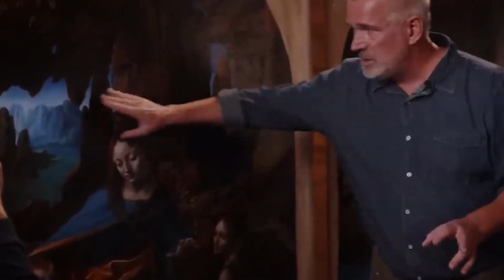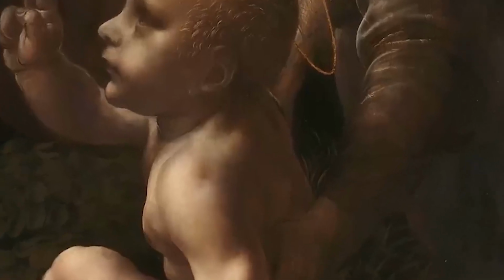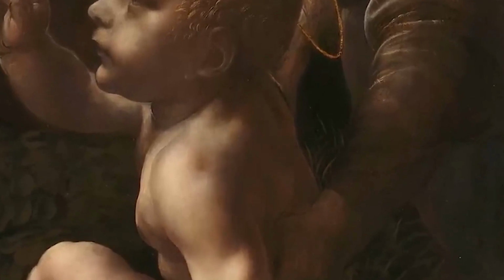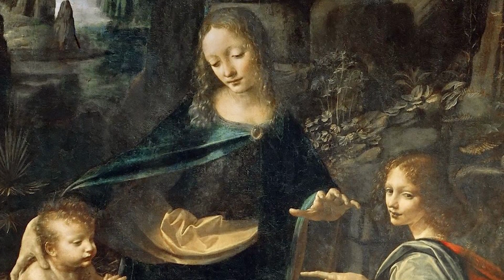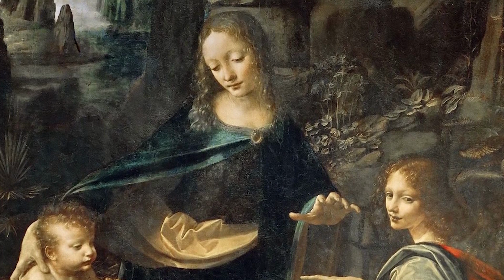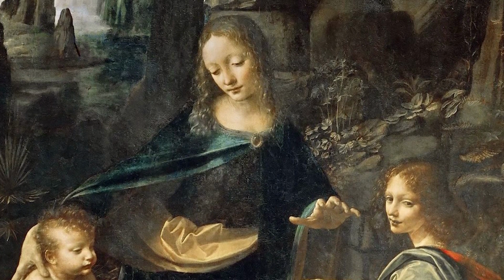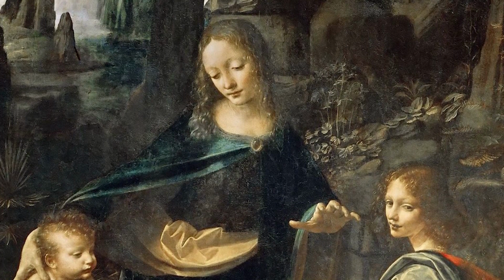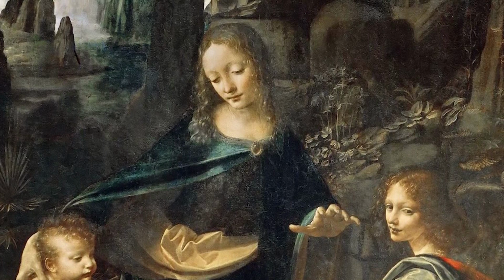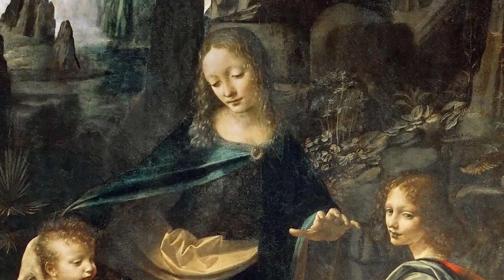This Italian term, meaning smoky, refers to the delicate blending of colors and tones, erasing harsh lines. Through sfumato, Leonardo created a dreamy, almost ethereal effect. Look at the faces of the Virgin Mary and the children. The transitions between light and shadow are smooth, giving their features a soft, rounded appearance.